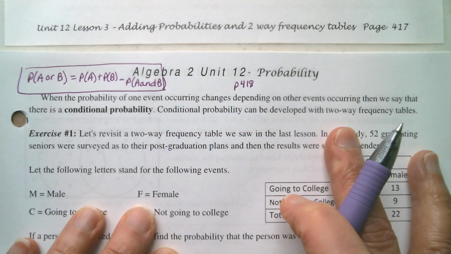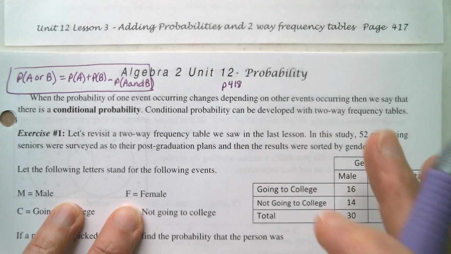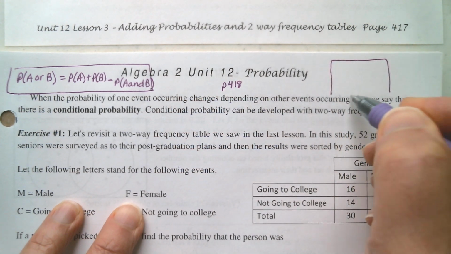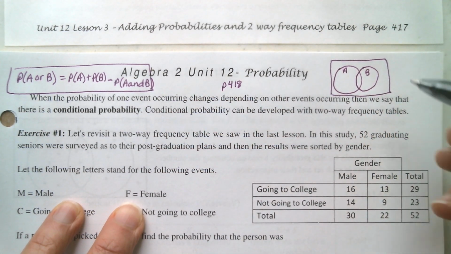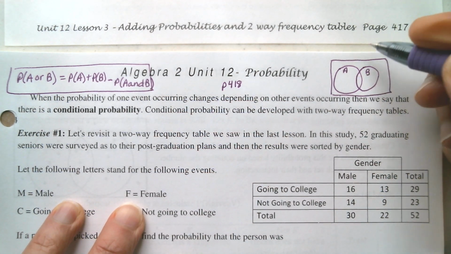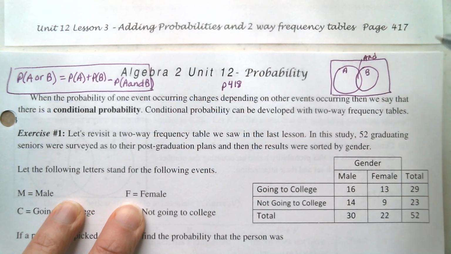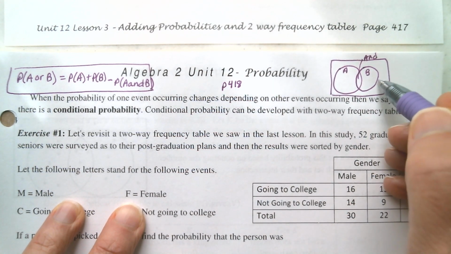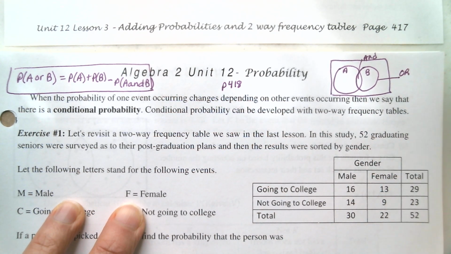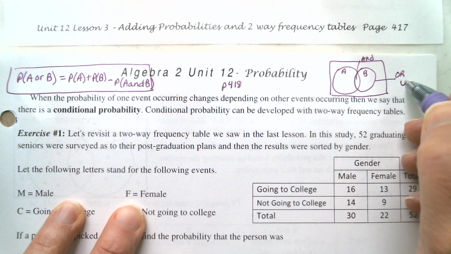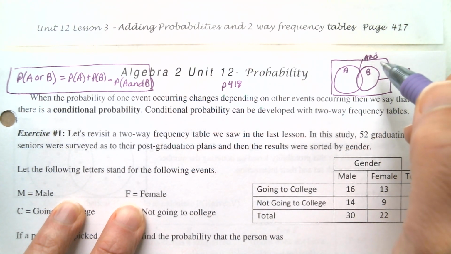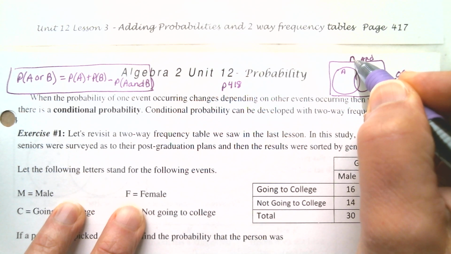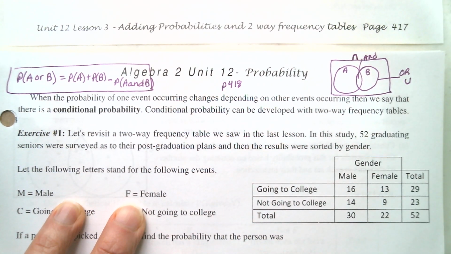And when working with a Venn diagram, you know that the overlapping region here, this is the and. And the two circles combined, this is our or. And we know symbols for and, or. The symbol for or is the union of, which looks like a U. The symbol for and is the intersection of, which looks like an upside down U, or a rounded capital A without the horizontal, for and.